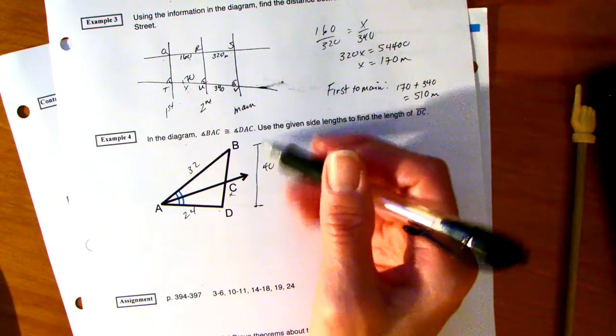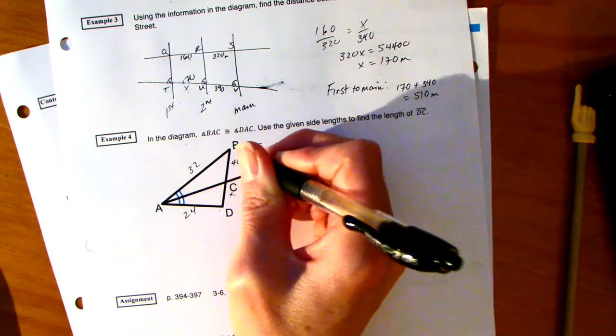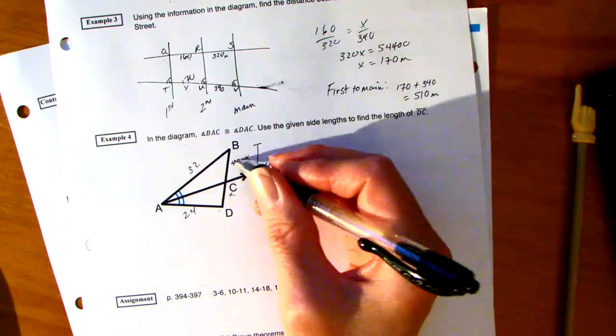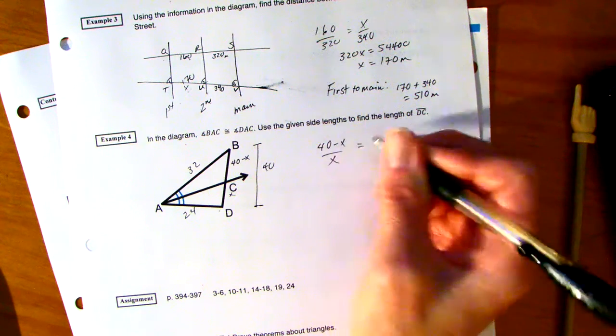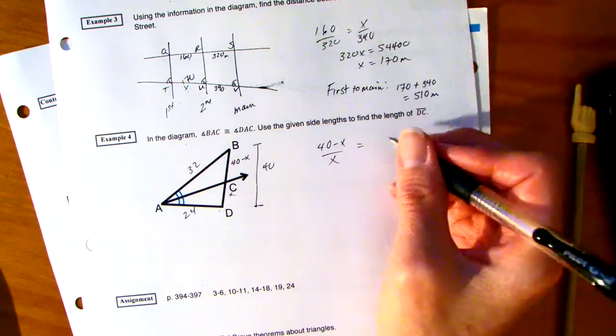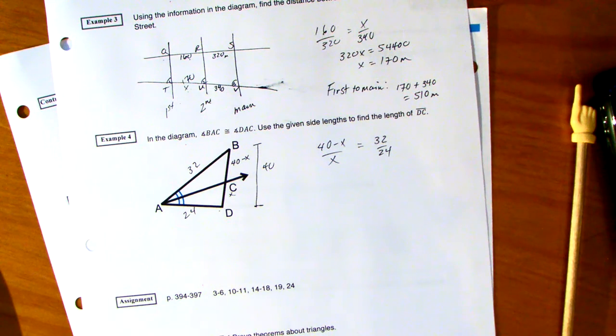Okay, well this whole length is 40, and this part's X. So that means this is going to be 40 minus X. So to set that up, I have to take this over this. 40 minus X over X is equal to 32 over 24. So you definitely want to remember this formula. Okay, so this section has quite a few of these.